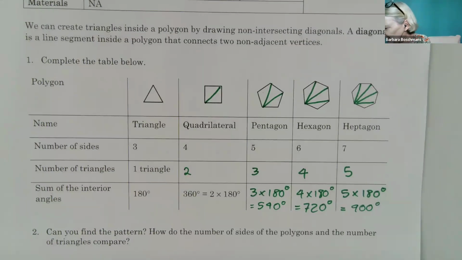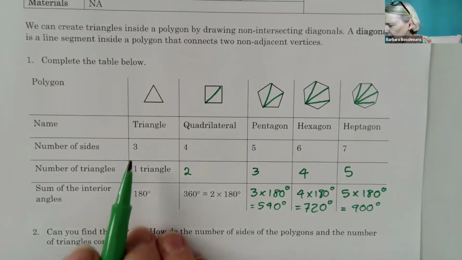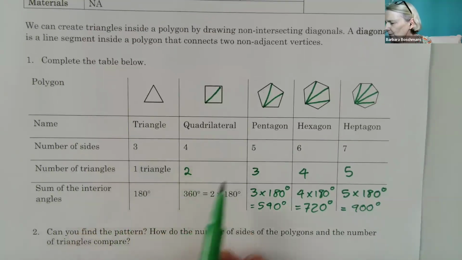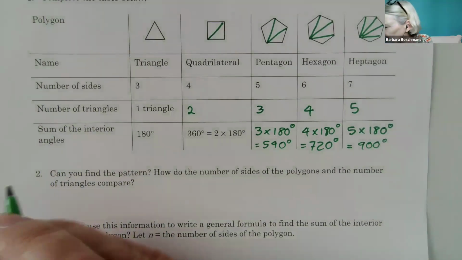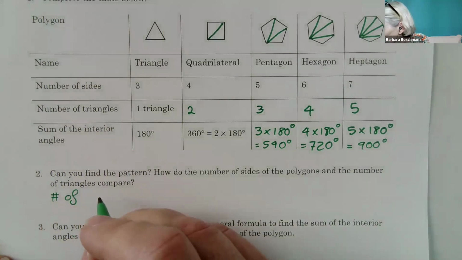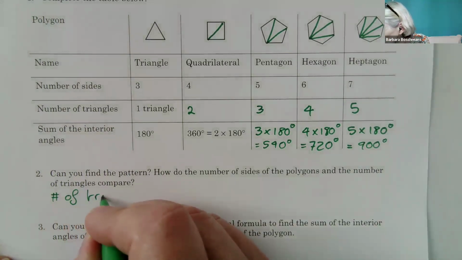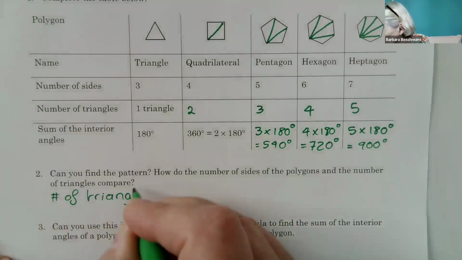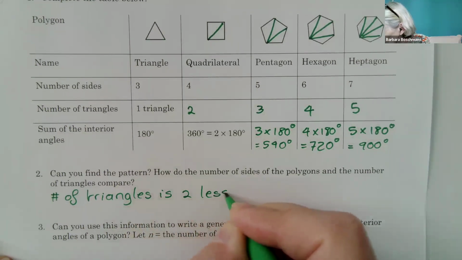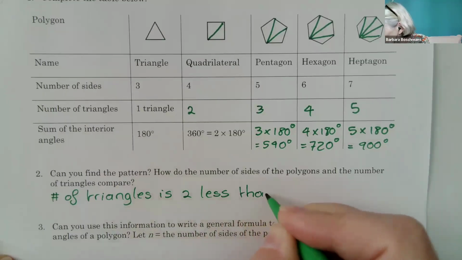So we just did up to 7 sides. So can you find a pattern? How do the number of sides and the number of triangles compare? Well, if I have 3 sides, I have 1 triangle, 4 sides, 2 triangles, 5 sides, 3 triangles. So it looks to me that the number of triangles is 2 less than the number of sides.